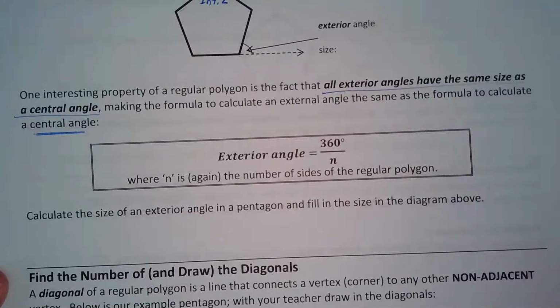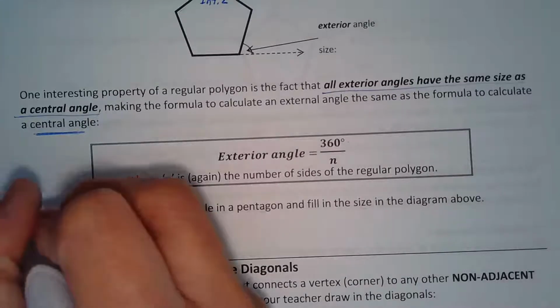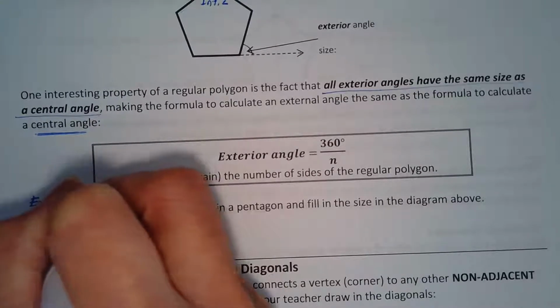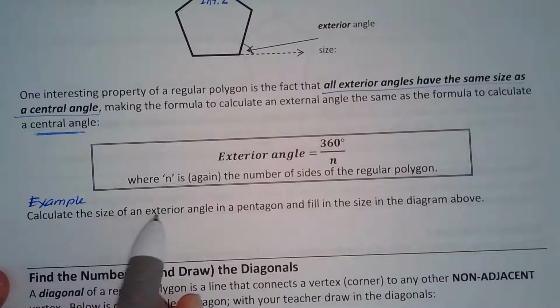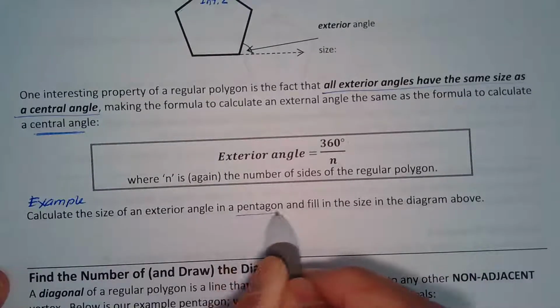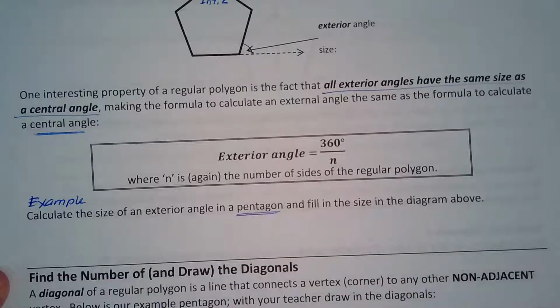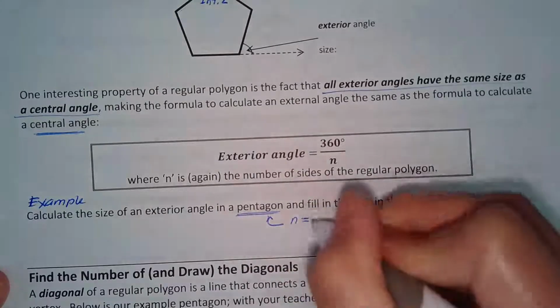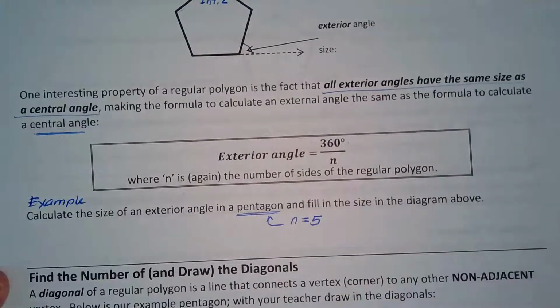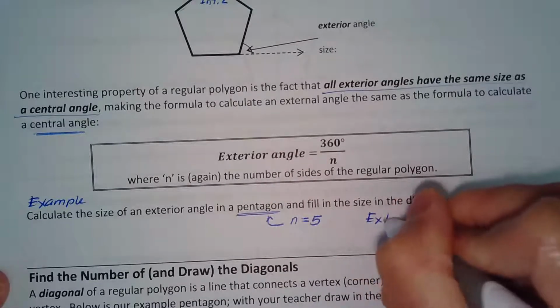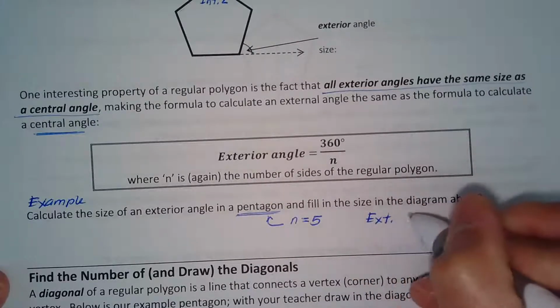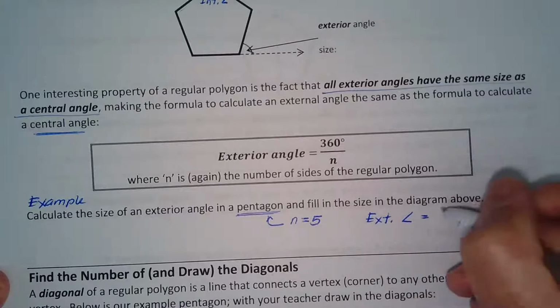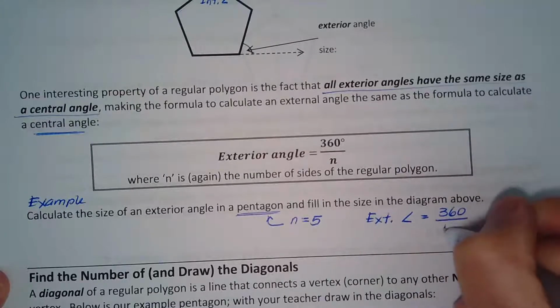So here's an example. Calculate the size of exterior angle in a pentagon. We're always using pentagon as our example. So pentagon has n number of sides. N is 5. If we were to figure out the exterior angle, I just put EXT angle is equal to 360 divided by n.